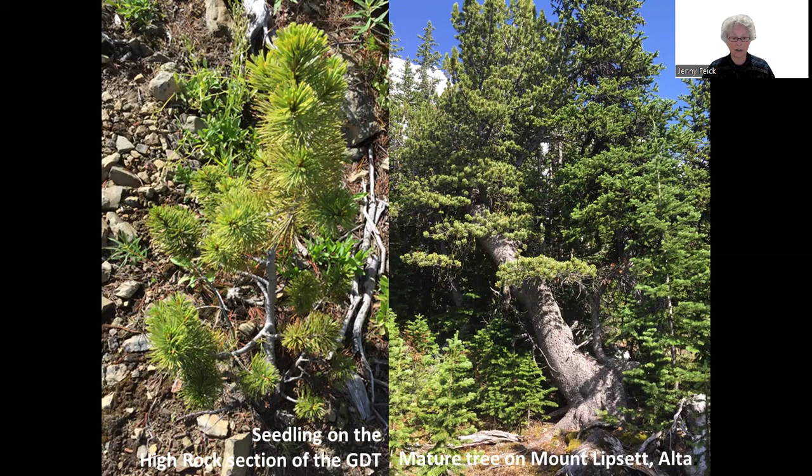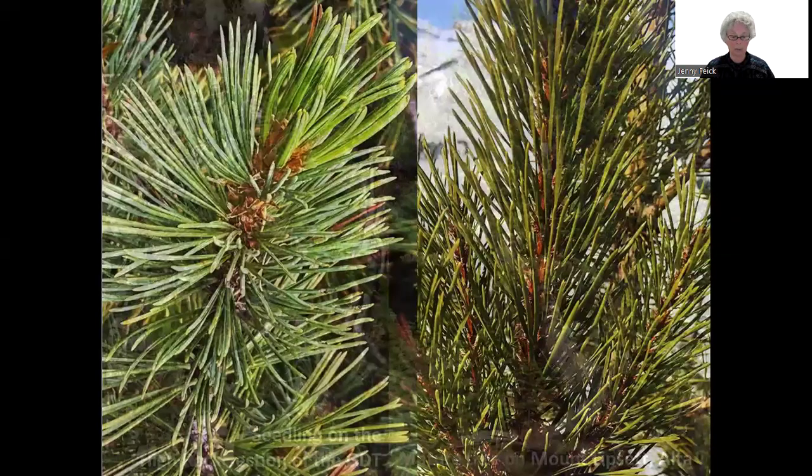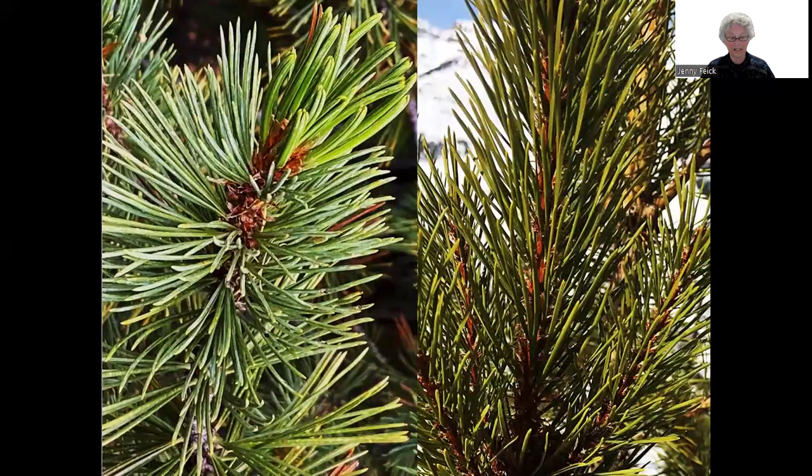Whitebark pine has a very restricted distribution and tends to grow on high elevation ridges. The easiest way to tell apart whitebark pine from lodgepole pine is to look at the needles. If the needles on a pine are in bunches of 5, it's a whitebark pine. If the needles are in groups of 2, it's a lodgepole.